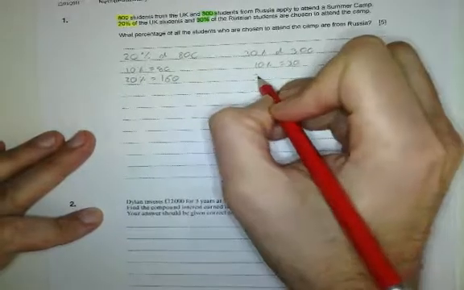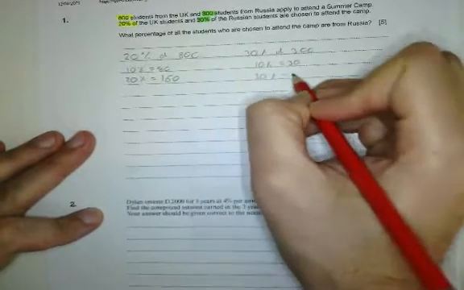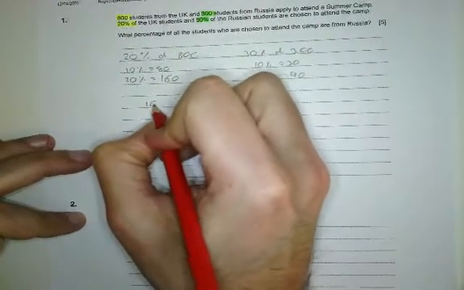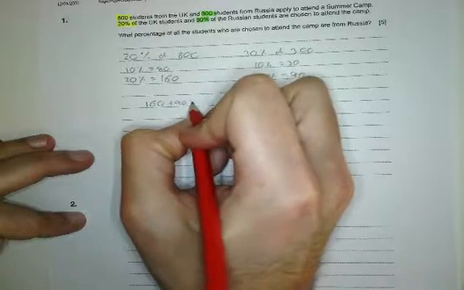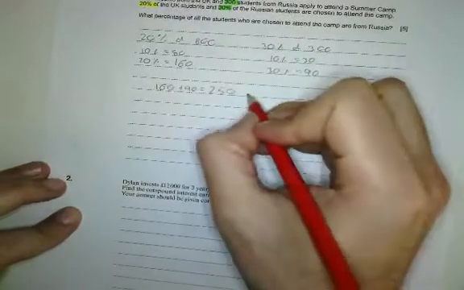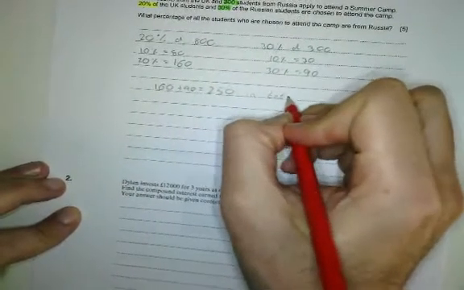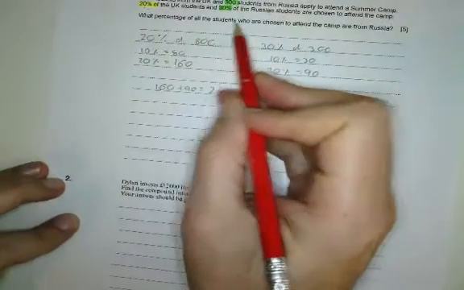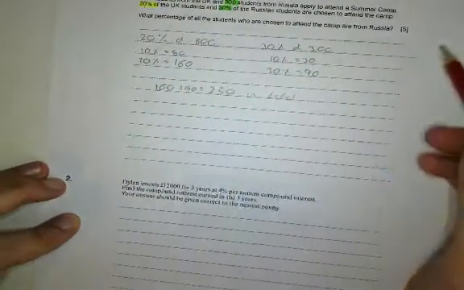10% there is going to be 30. So 30% is going to be times that by 3, it's going to be 90. Okay? So to get the total students in the camp, we would do 160, add 90, which is 250. Okay? So that's the total in the camp.